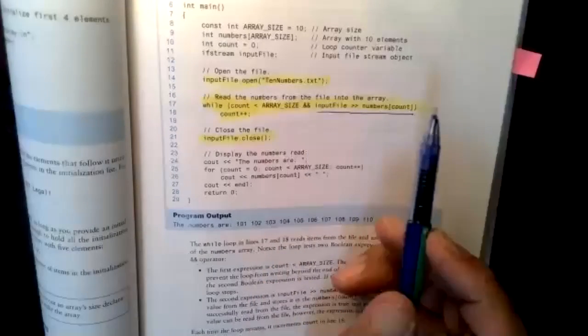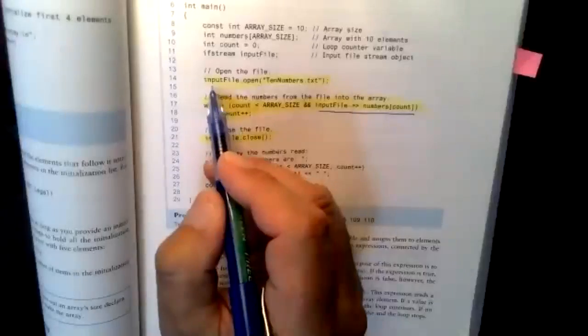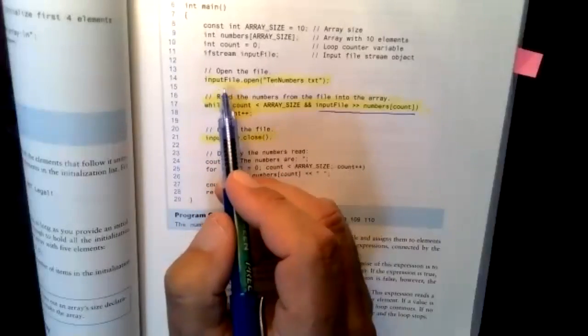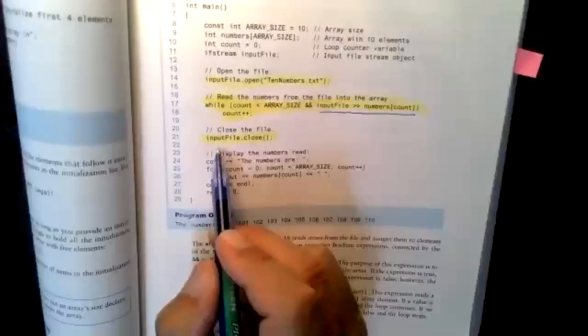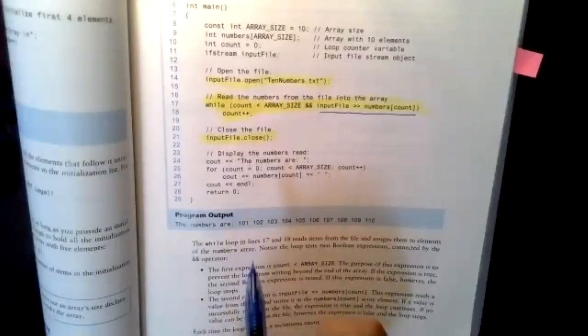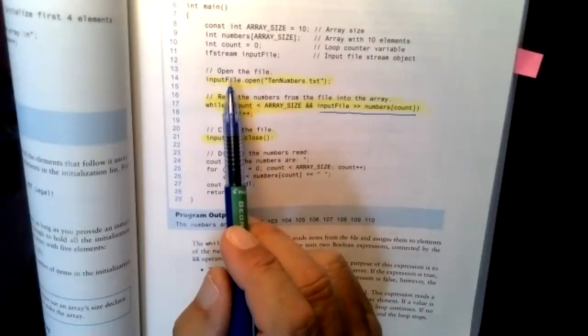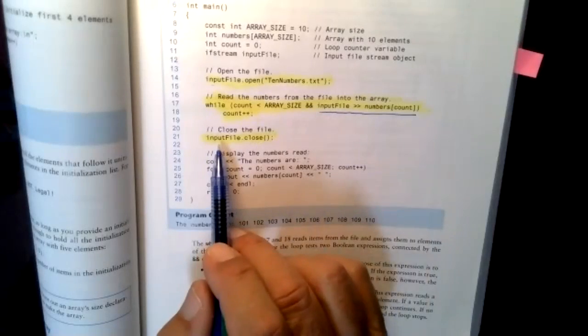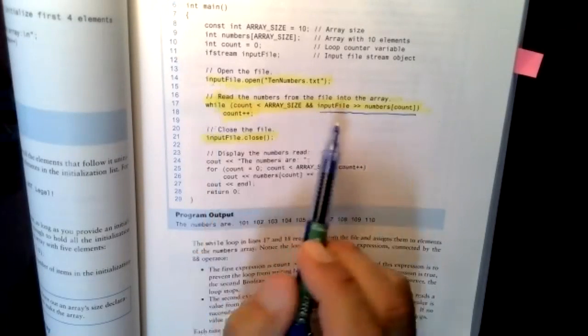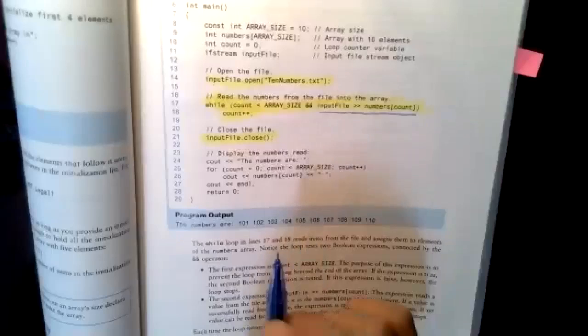Okay. Make sure when you have this input file, you have the name here, here, and make sure you close it. This is the link to get it ready. This is us reading it in from input file. This is closing it. So all three of those names had to be the same.